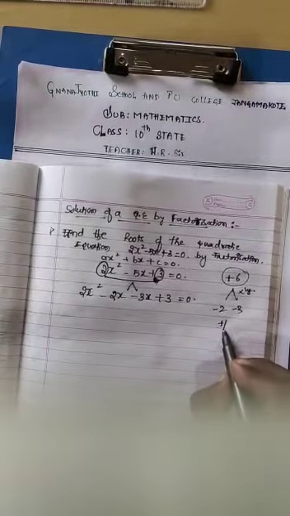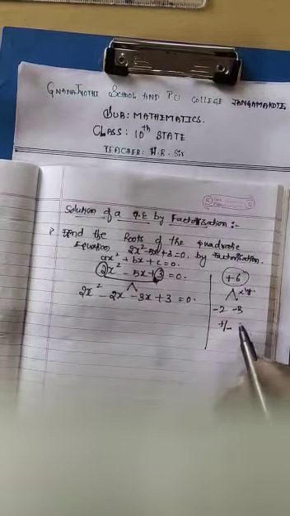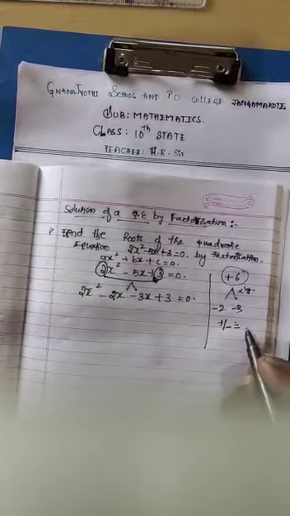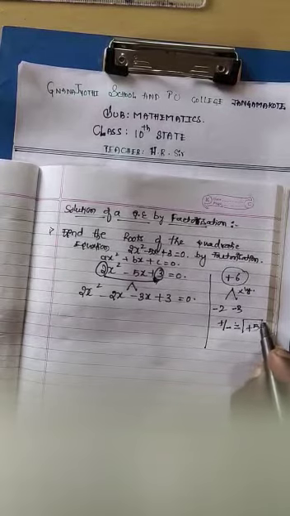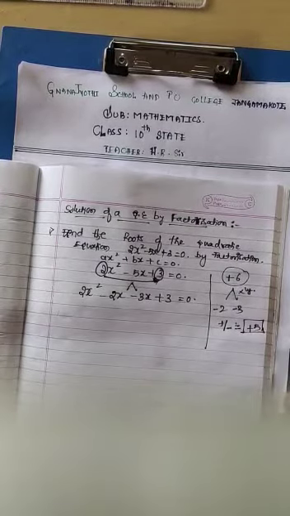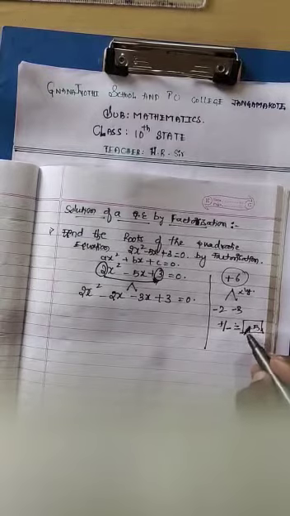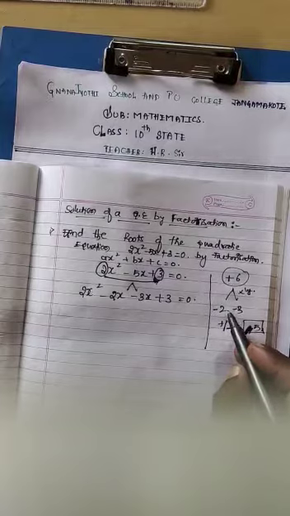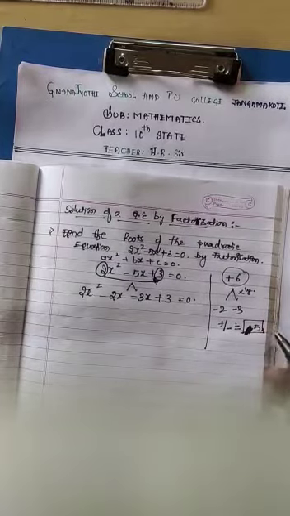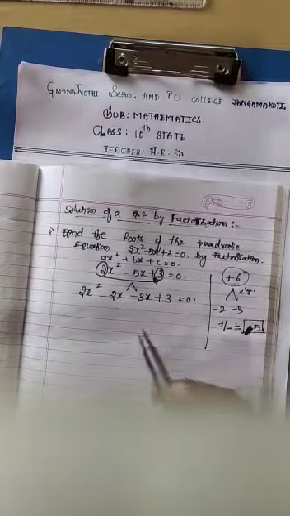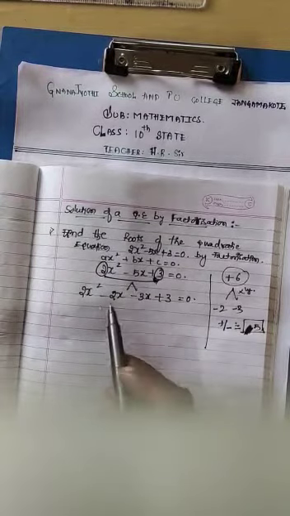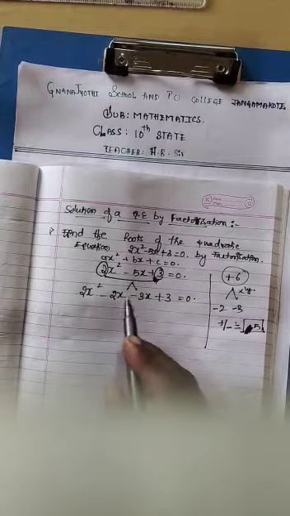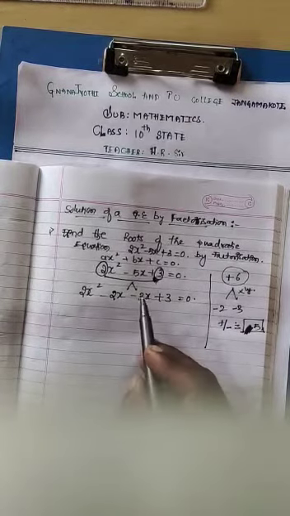And when we add, we get minus 2 minus 3, it is plus 5. We get the middle term plus 5. Sorry, this is minus 5. Okay, when we add these two, minus 2 and minus 3, we get minus 5. So there is no change by splitting the middle term. Minus 2 minus 3 becomes minus 5.